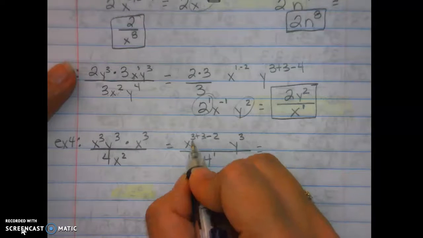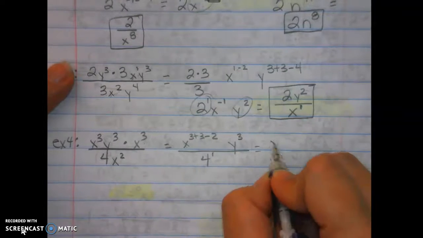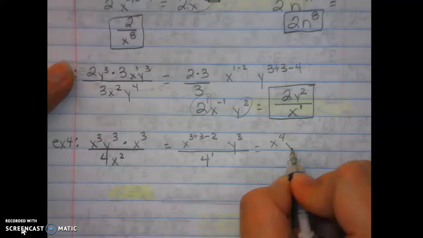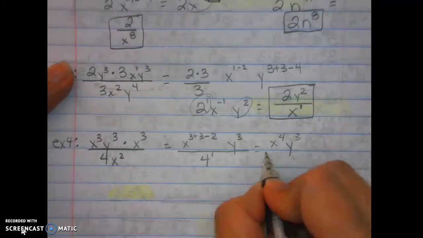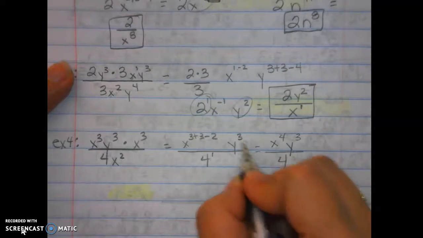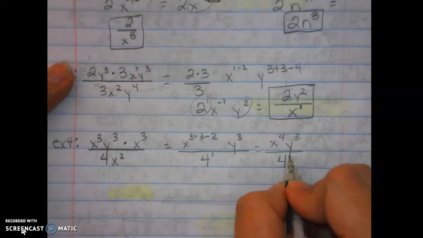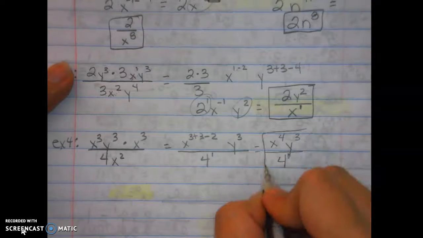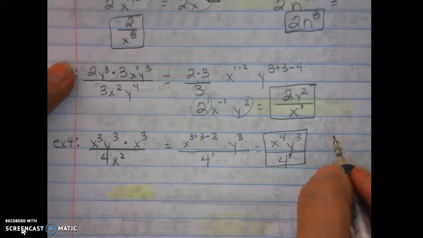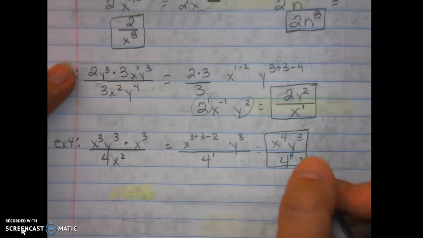So I'm going to deal with my x's. 3 plus 3 is 6, minus 2 is 4. It is positive, so it's going to stay in the numerator. y to the third is positive. It stays in the numerator. This 4 is going to stay in the denominator. So I have x to the fourth, y to the third over 4, or you can write 4 to the first.